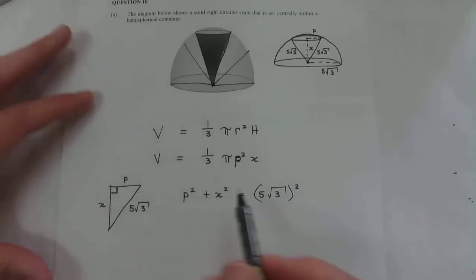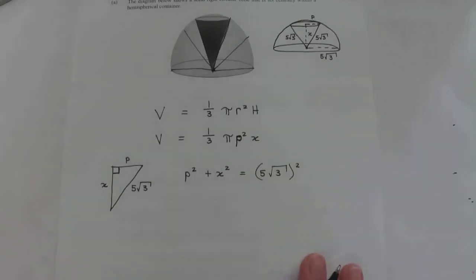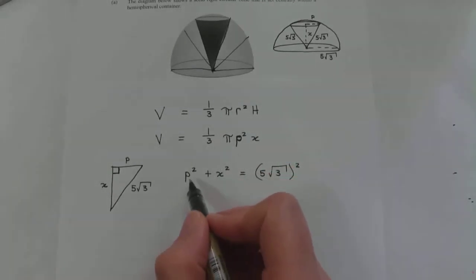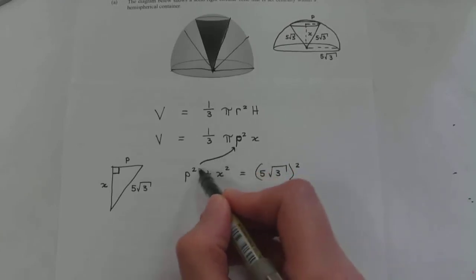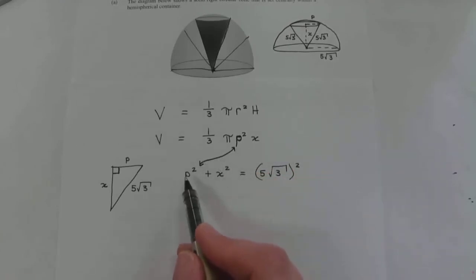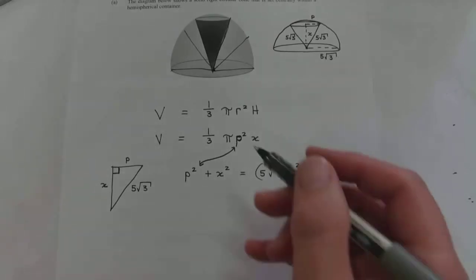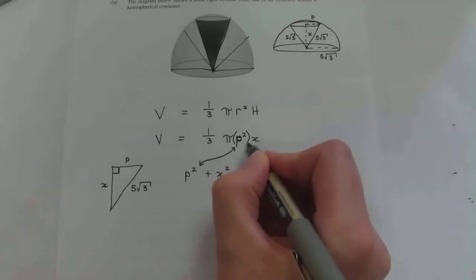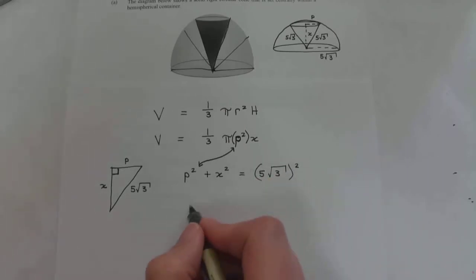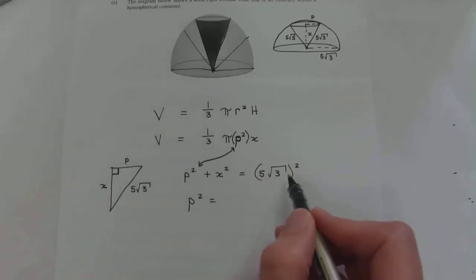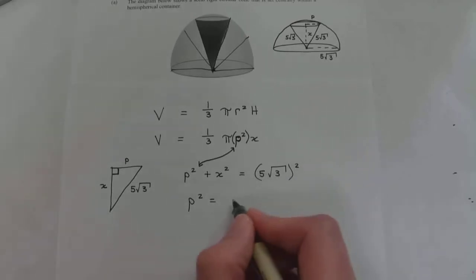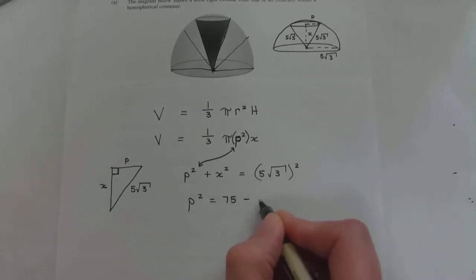Now, please note that I'm not going to work out p. Why do I not want to work out p? Because my next step is a substitution. And we can actually just work out p squared and substitute p squared in there. So right there, we can just substitute p squared into that entire one. So I can then say p squared is equal to, now this is going to be 25 times 3. So 25 times 3 is 75 minus x squared.